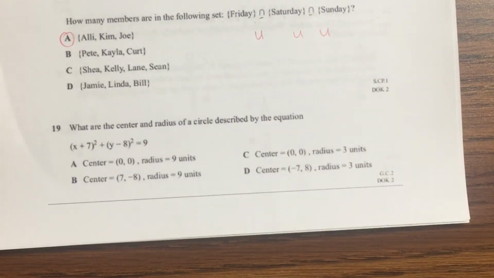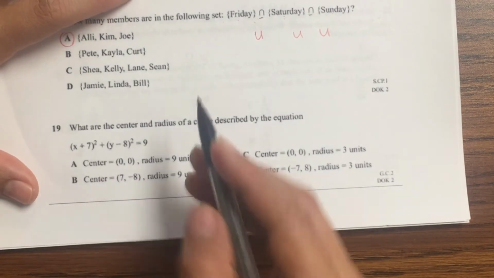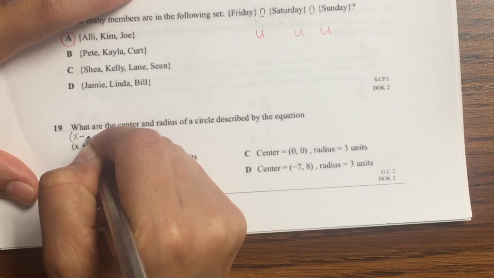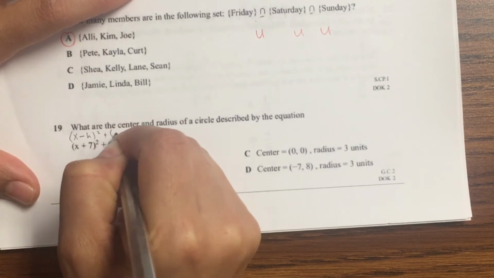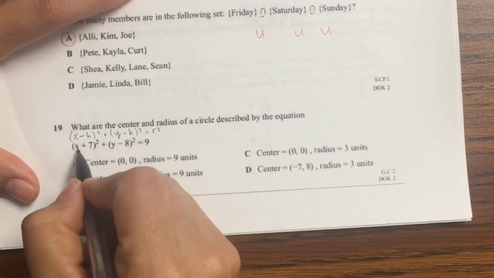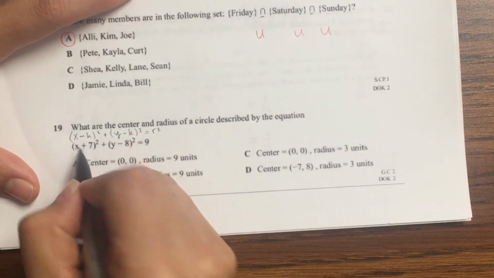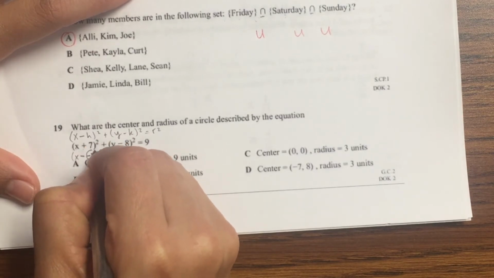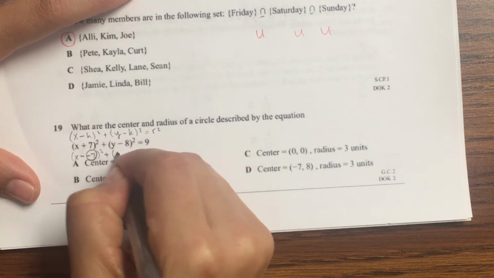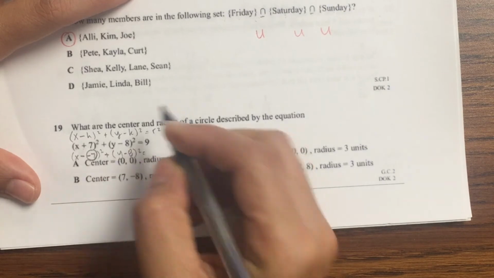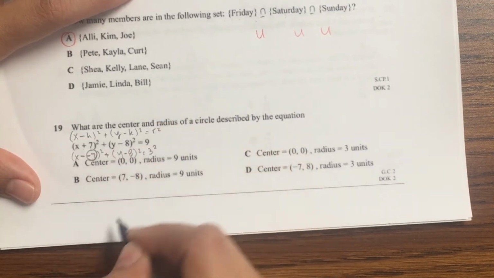All right, number 19, what's the center of the radius described by this equation? So remember, the equation of a circle must look like this. So we have to make it look like that, because right now it looks like x plus. So I have to change the plus, and how do I change that? By putting two negatives. So there's my negative with that, and so my h must be -7. This one's okay. And then I need to make it r squared is 9, so r must be 3.